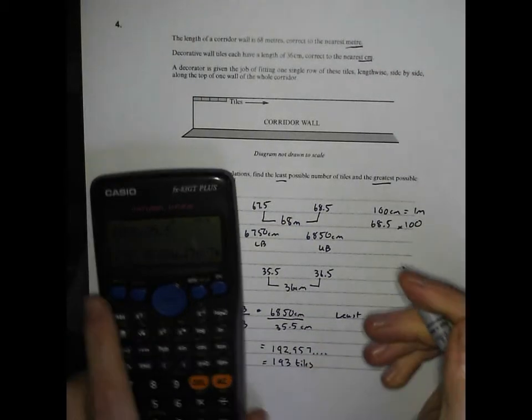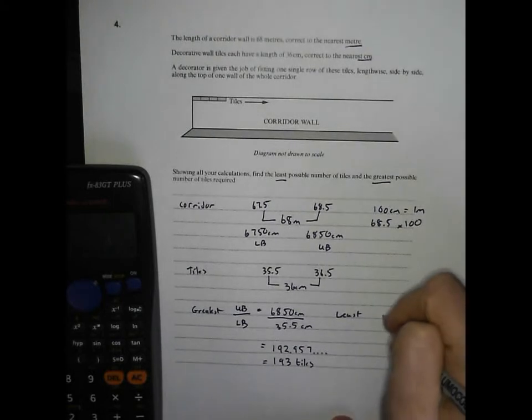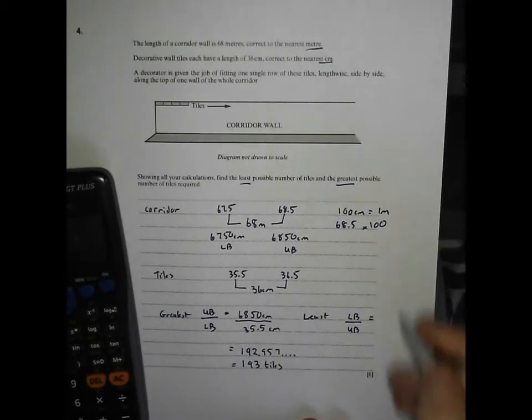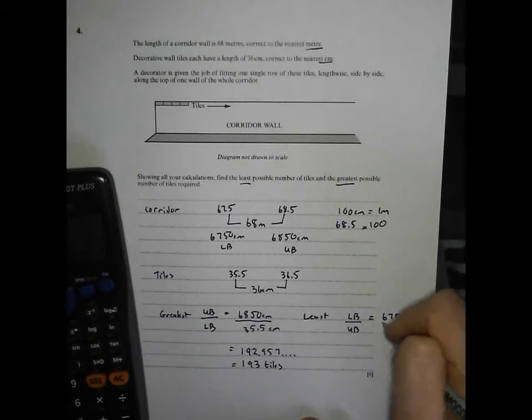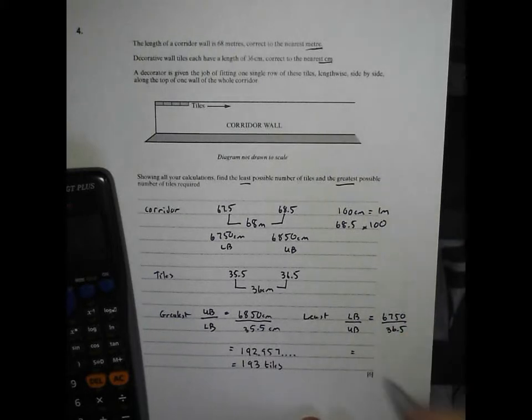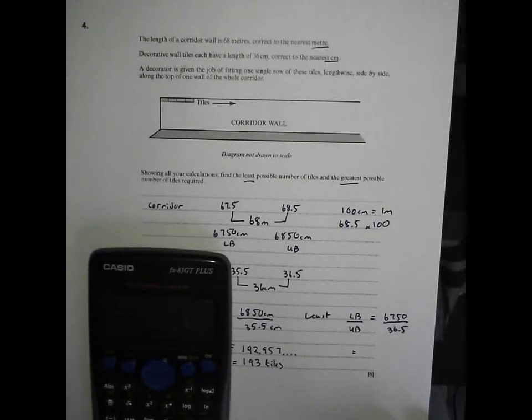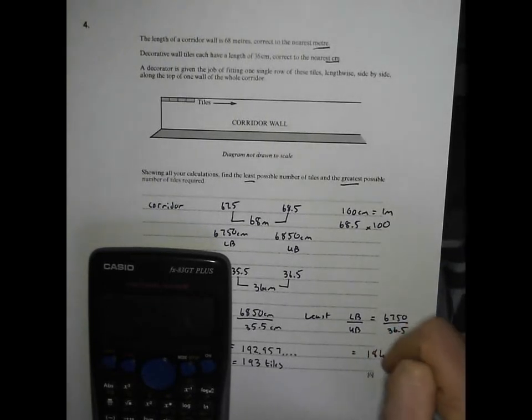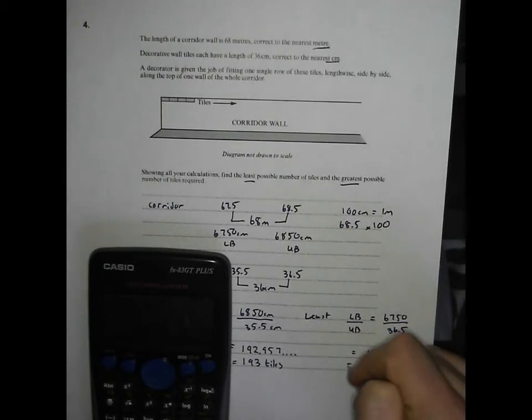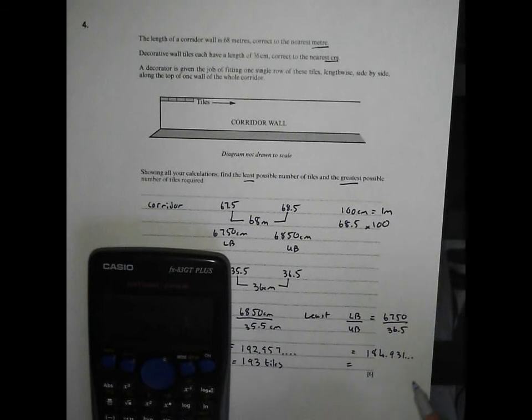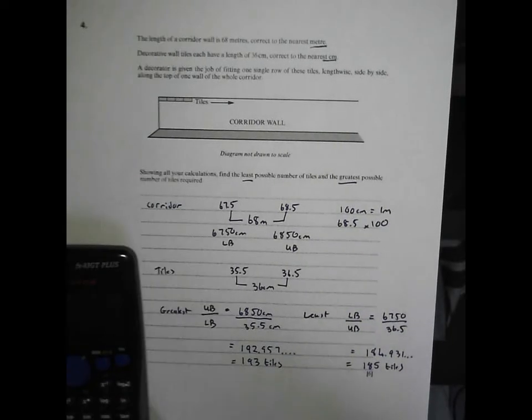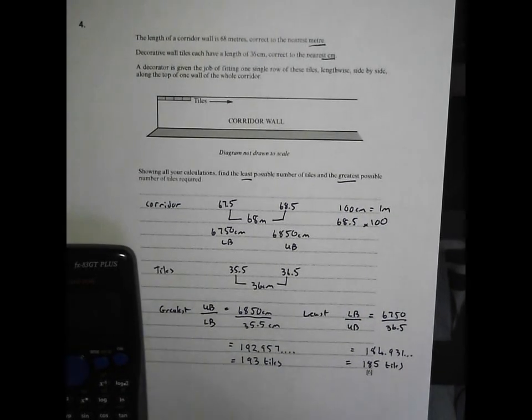But what about our least? If you want something as small as possible, and you're doing a division, you want the smallest divided by something really big. So what's the shortest our corridor can be? 6,750. What's the longest one of our tiles could be? 36.5. If we divide those, 6,750 divided by 36.5, we get 184.931. Therefore, we're going to need that extra tile, so 185 tiles. So the least tiles is 185, the greatest tiles is 193.